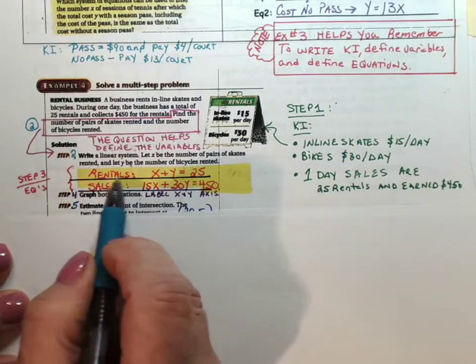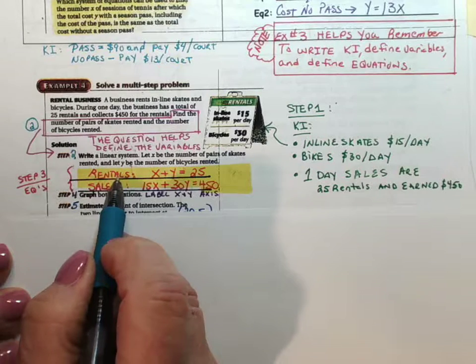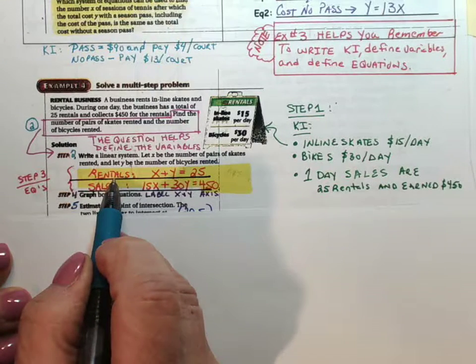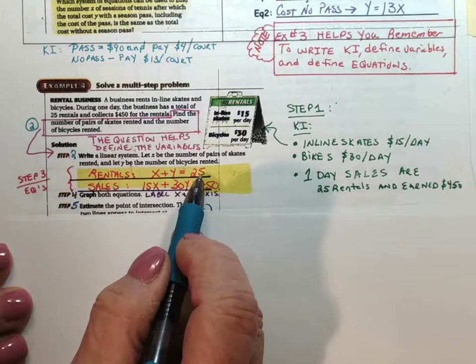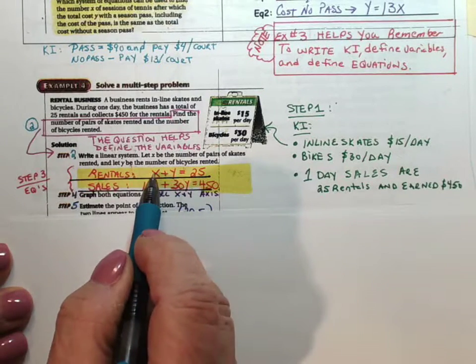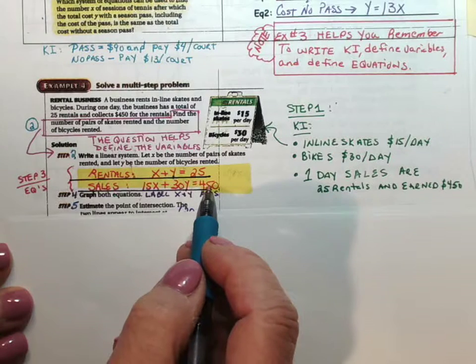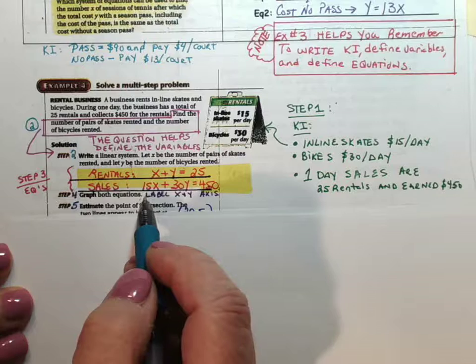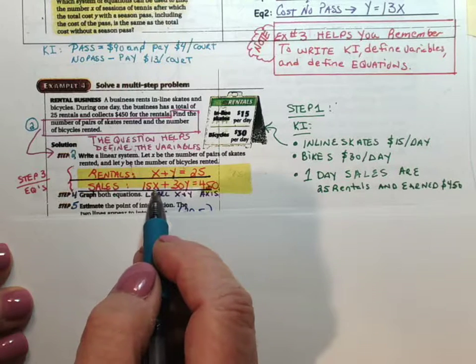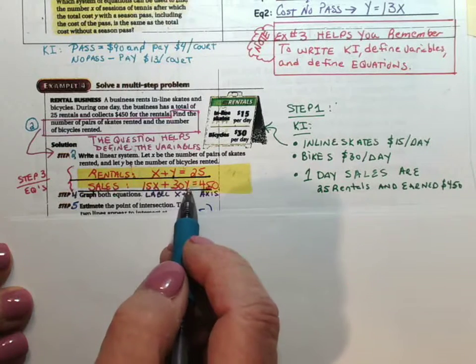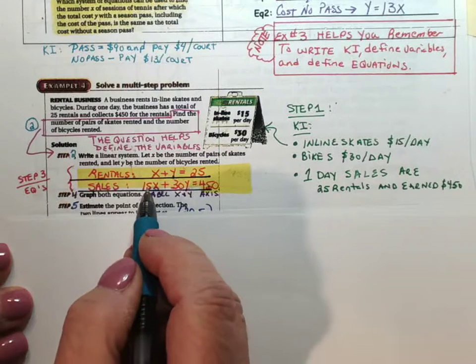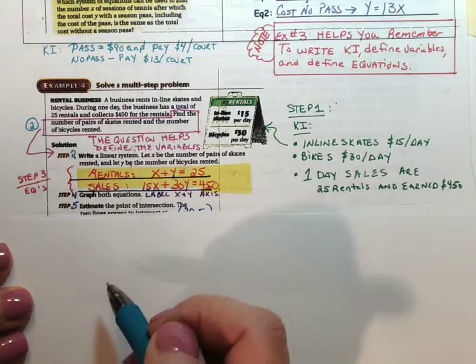So, you have an equation for the pieces of equipment that were rented. You know that you rented 25, but you don't know how many were skates and how many were bikes. You made $450, but you don't know the number of skates and the number of bikes. You know skates are $15 and bikes are $30.